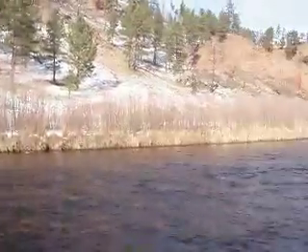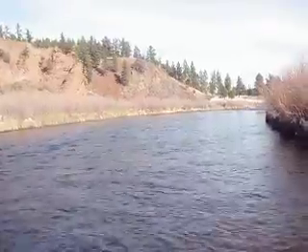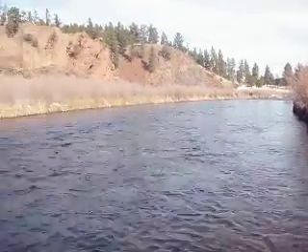And people ask me all the time, how did you see that fish? Well, I got to tell you, 50% of it is knowing where to look for the fish.